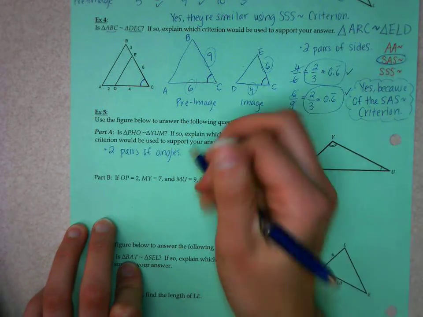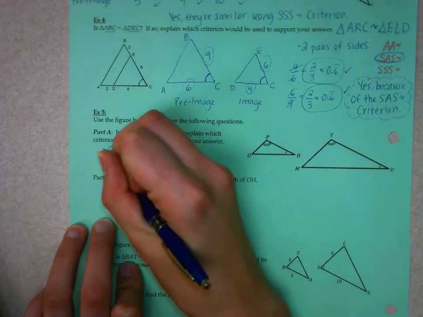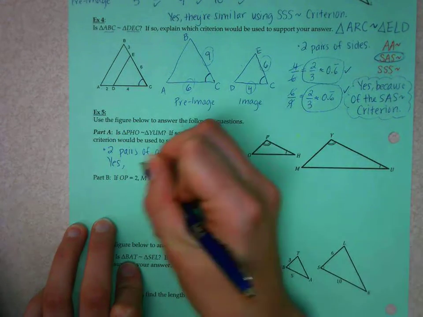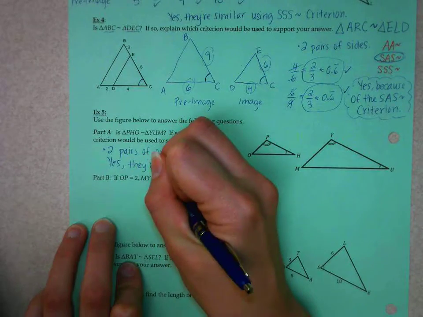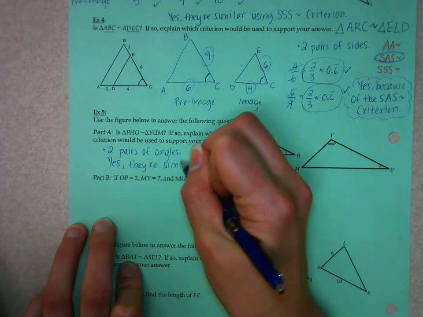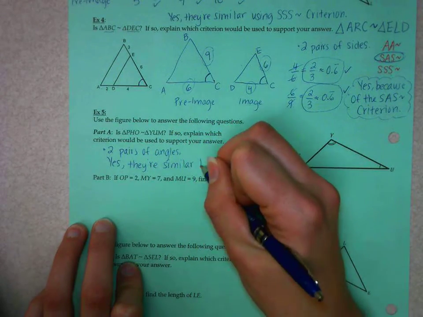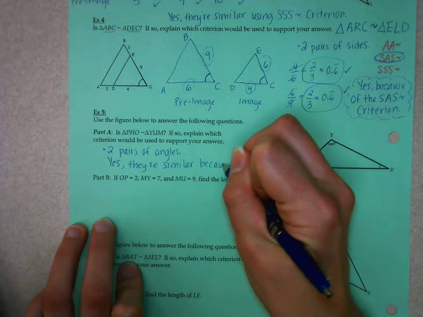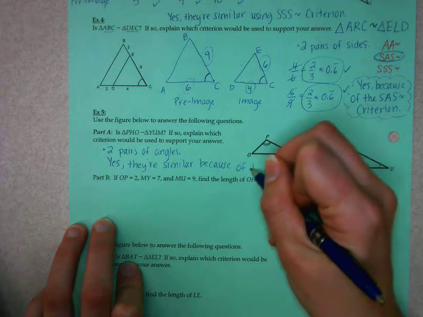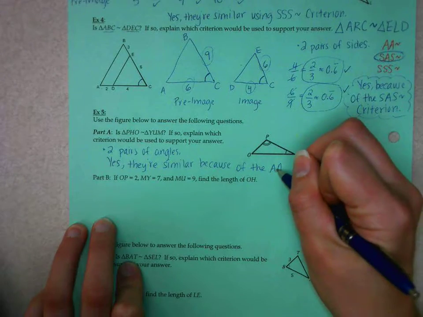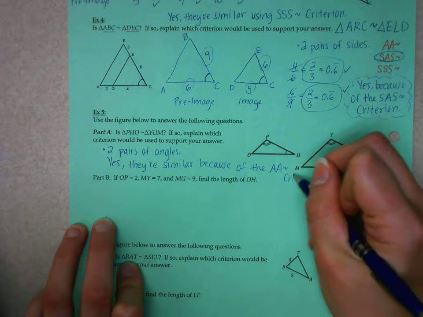So we can say, yes, they're similar because of the AA similarity criterion.